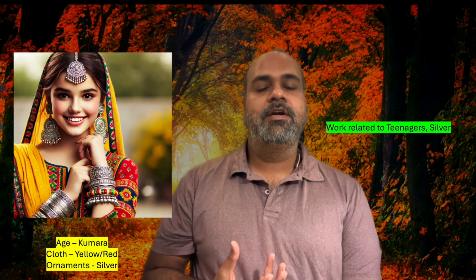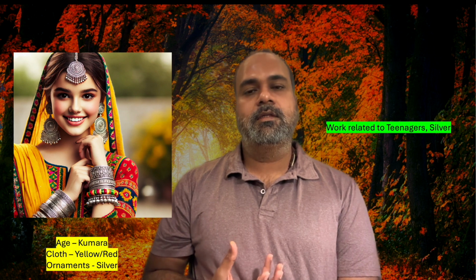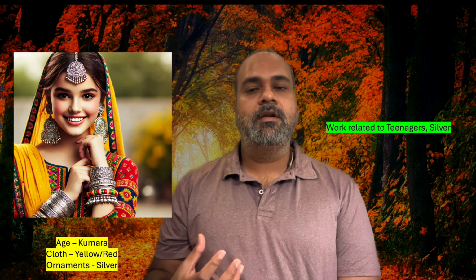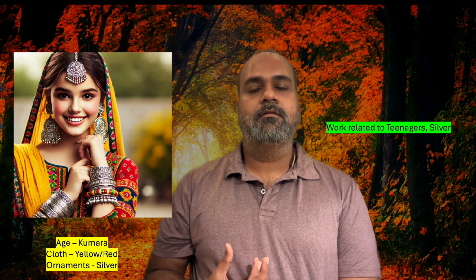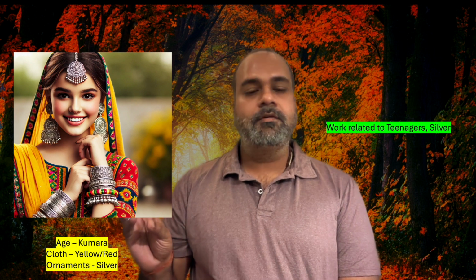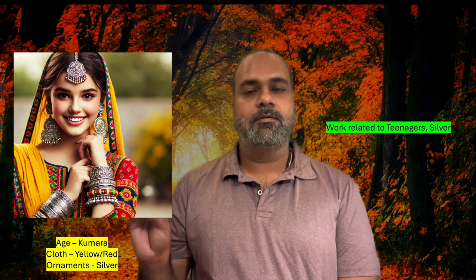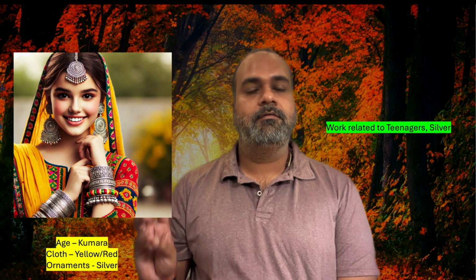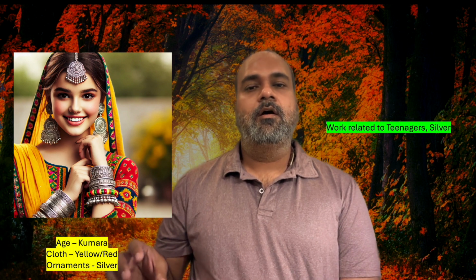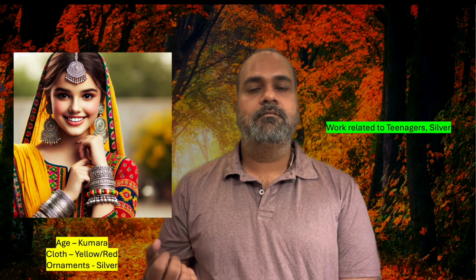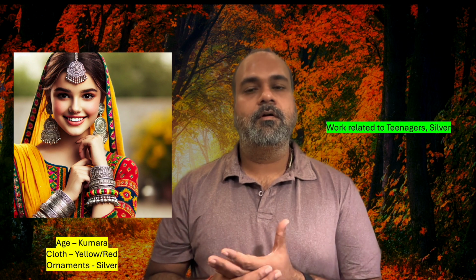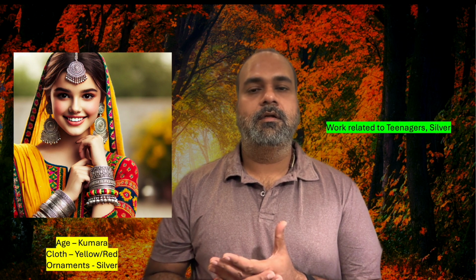The age associated with Balavakarna is the Kumar Avastha. Okay, basically the teenager. The cloth is yellow and red, and the ornament is silver. Now, with the symbology, what you can say is, if you wear yellow and red, it is auspicious for you. You will achieve success if you wear these color clothes. Okay. Always keep silver with yourself. Like always put one or the other kind of thing which is of silver metal.